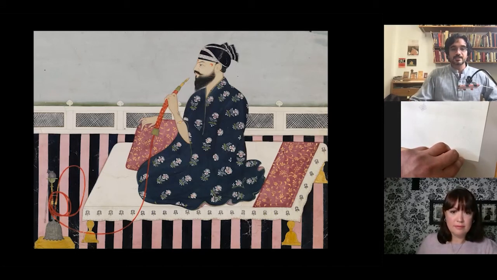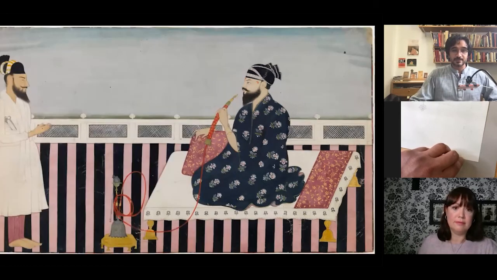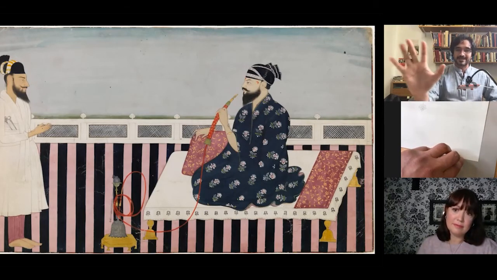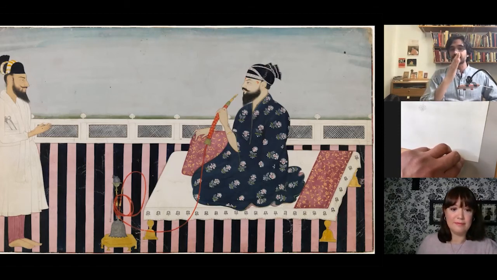So you could see this carpet with the stripes. It's almost like a bird's eye view. But then when you look at the bed that the Raja is sitting on, it has more of a perspective, seeing from our own view, as well as his portrait. So it has multiple perspectives happening at the same time.